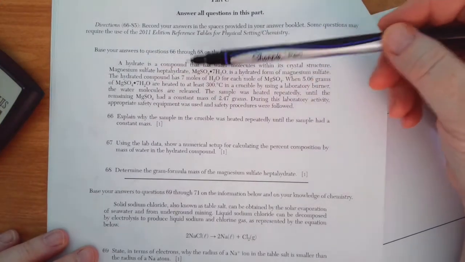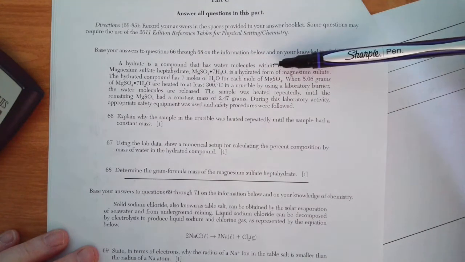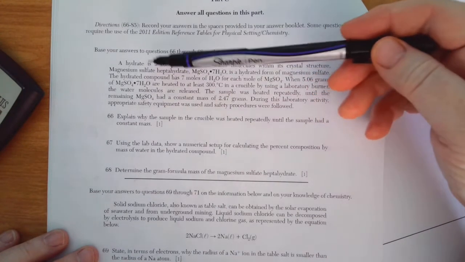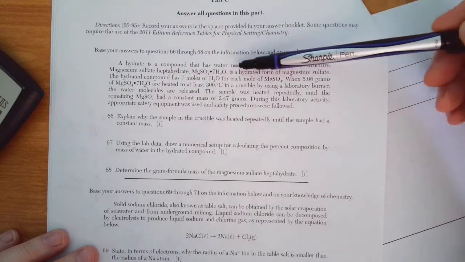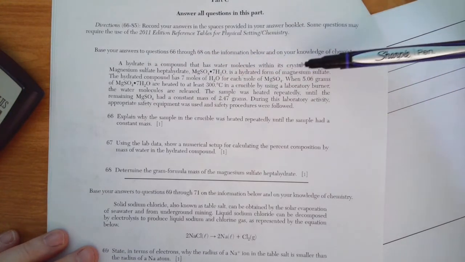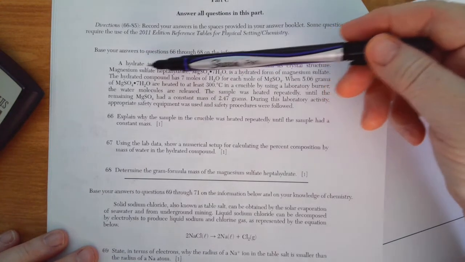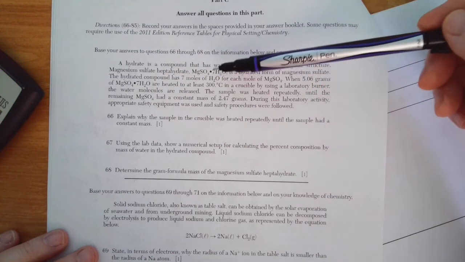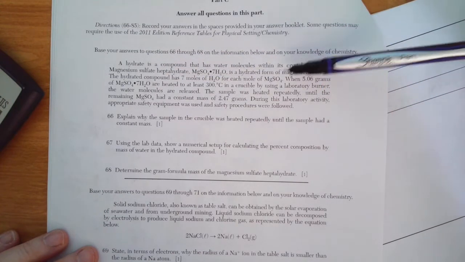A hydrate is a compound that has water molecules within its crystal structure. Magnesium sulfate heptahydrate, here's the formula, is a hydrated form of magnesium sulfate. The hydrated compound has 7 moles of H2O for each mole of MgSO4.